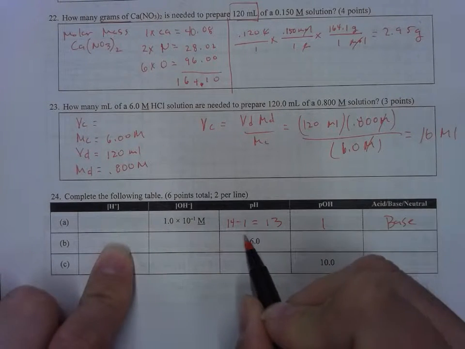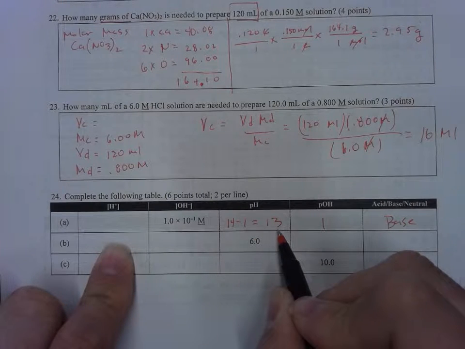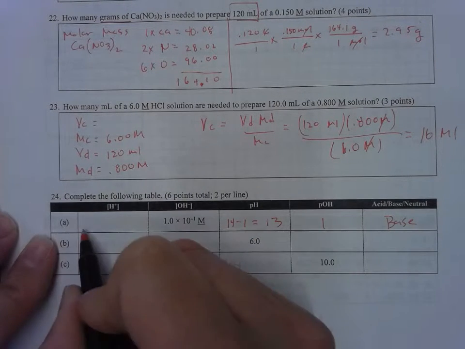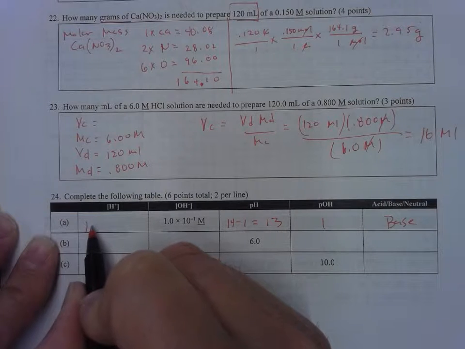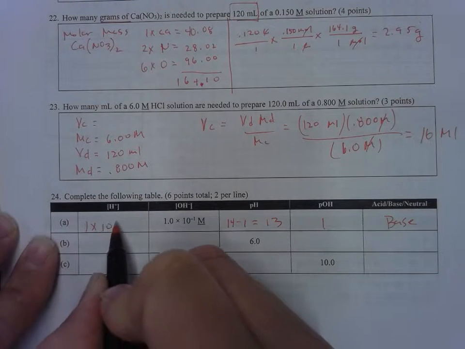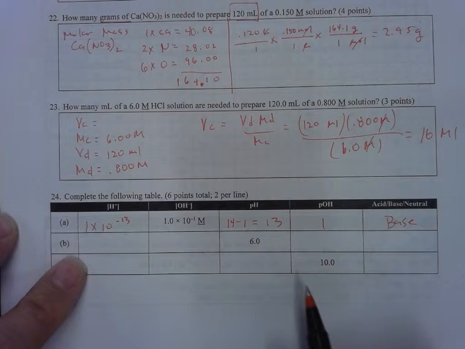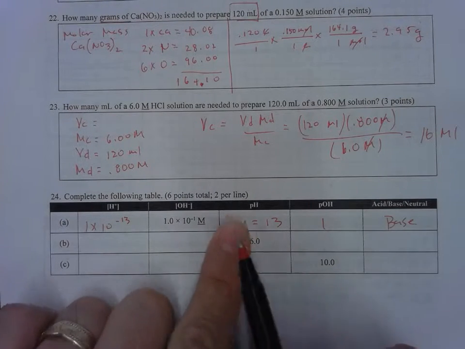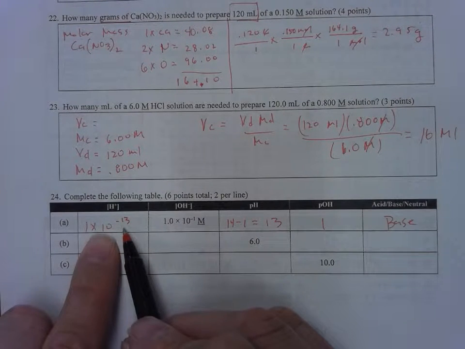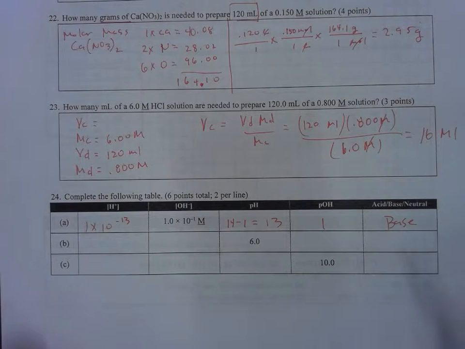Okay, your concentration of H plus is going to be 1 times 10 to the negative 13. That's your concentration of H plus. Your pH is 13. Concentration of H plus is going to be 1 times 10 to the negative 13.